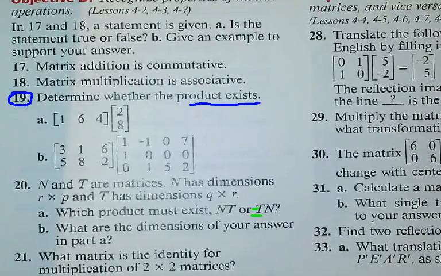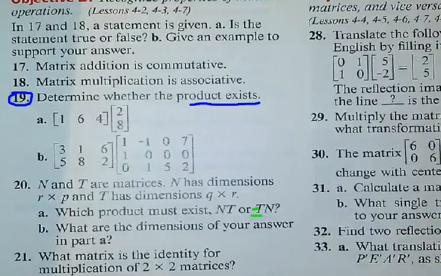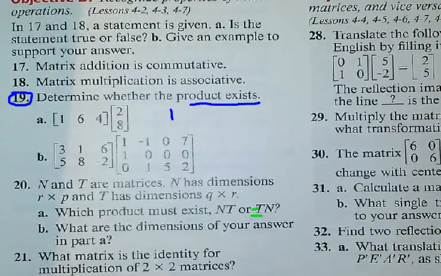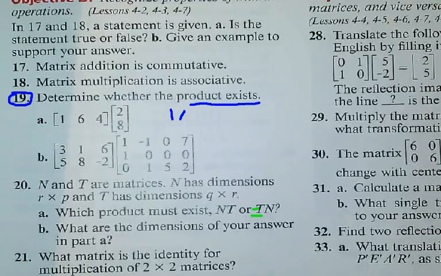And so you have to know the dimension. So this first one, how tall is it and how wide is it? And then the second one right here in part A, how tall is it and how wide is it?